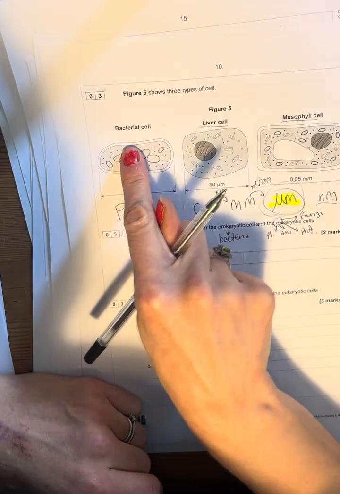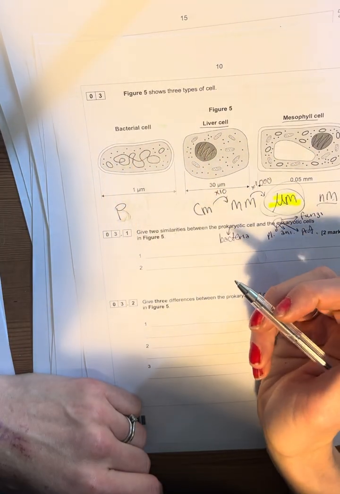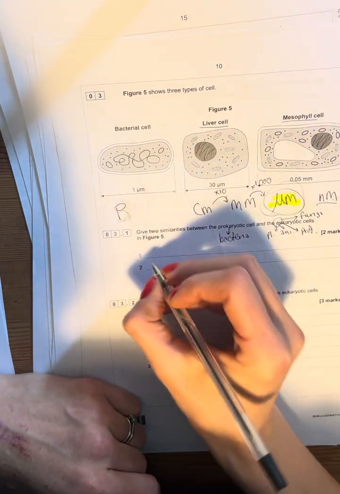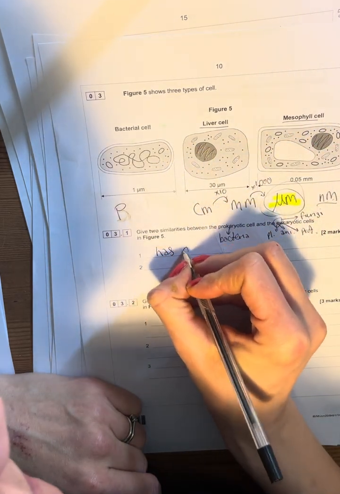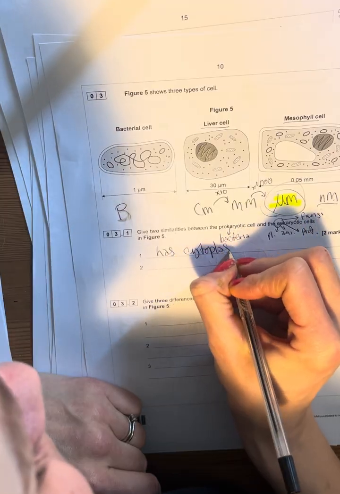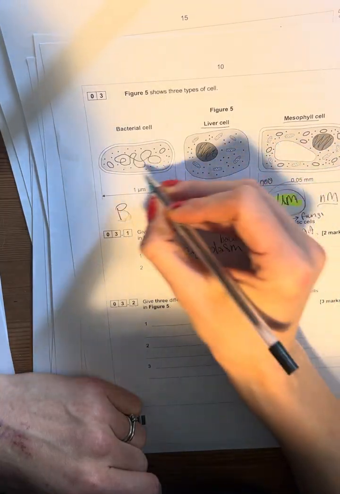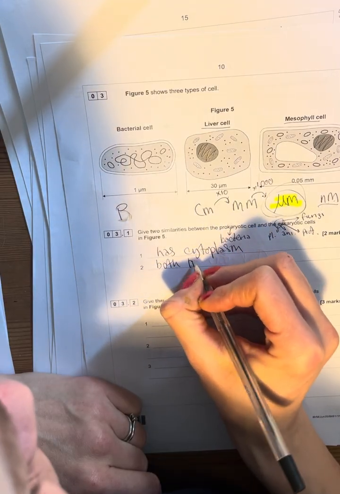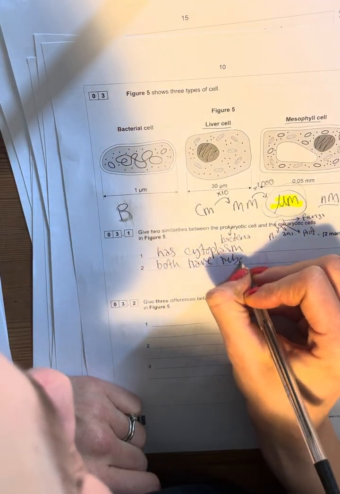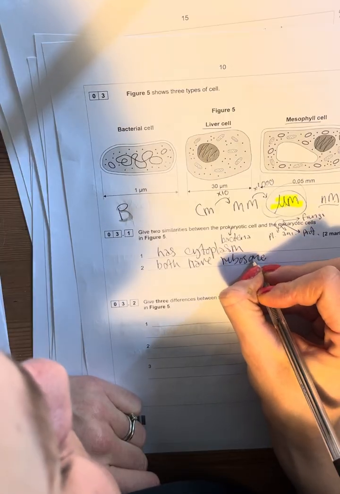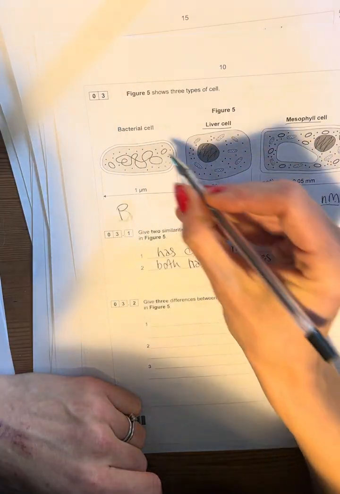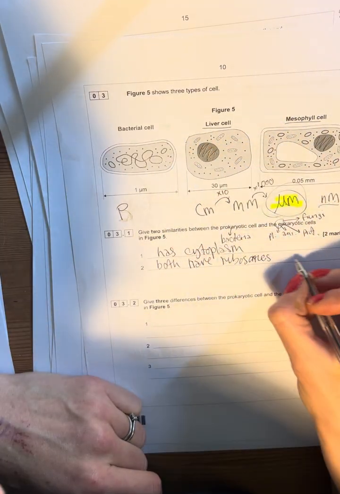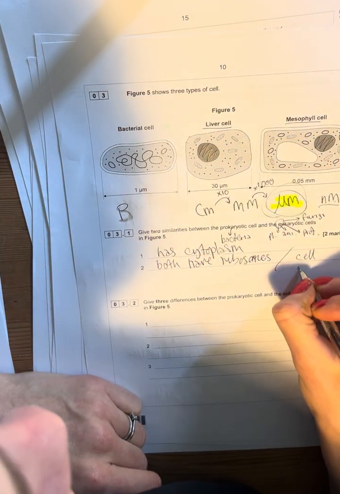So two similarities between these two. Well, we can see that they've got grey shading in the background in all of them, so they've all got cytoplasm. They've all got these tiny little black dots, and those are ribosomes. So both have ribosomes. They all have the first line here, that's the cell membrane. So you could say they all have a cell membrane.